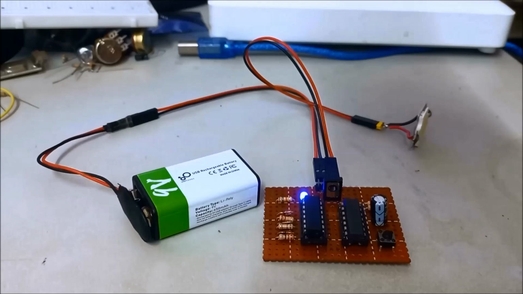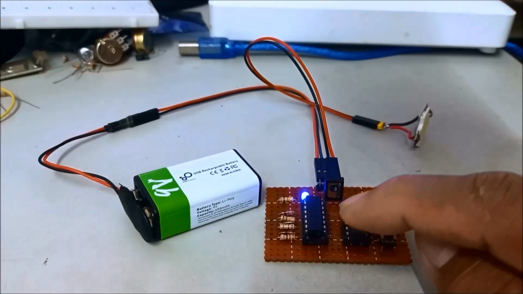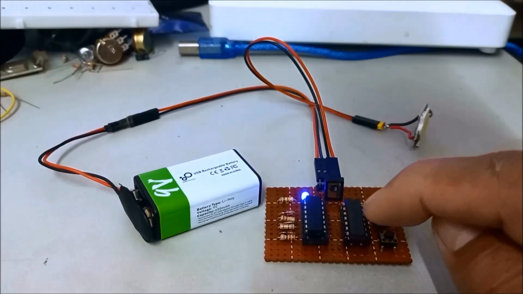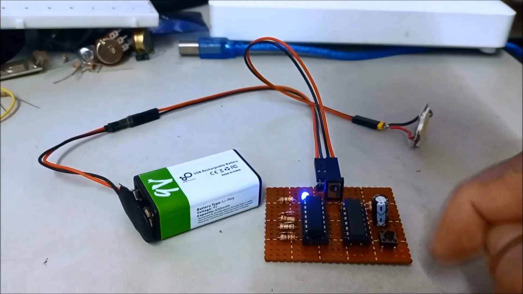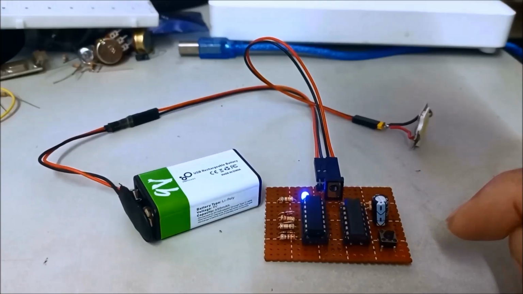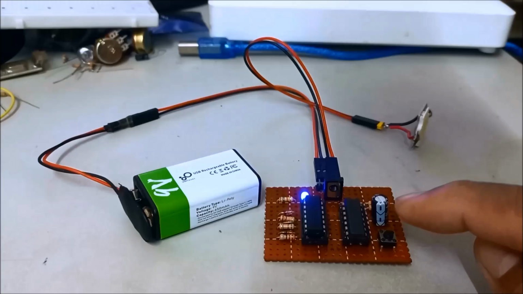So this is now our project: a 3 brightness control level dimmer switch for dimming the COB or chip on board LED, supply of 9 volts, using the 4017 IC, driver transistor, and then debouncing IC, push button, and some discrete components.